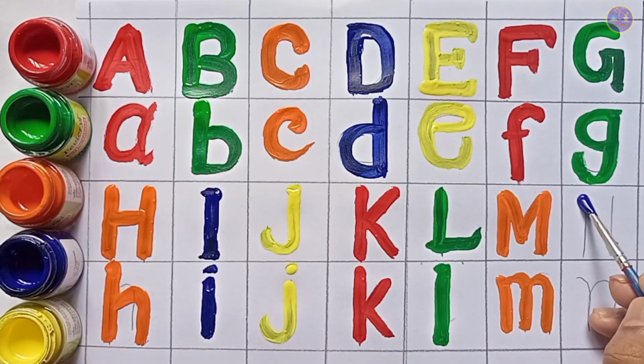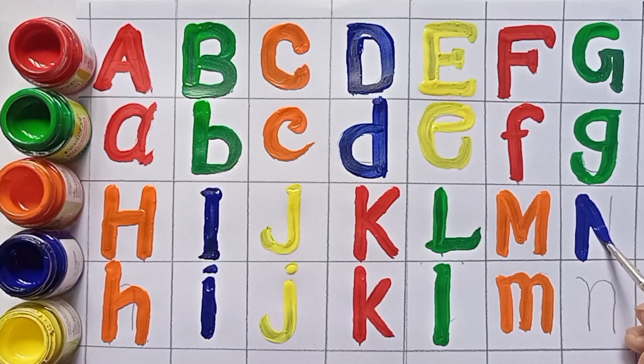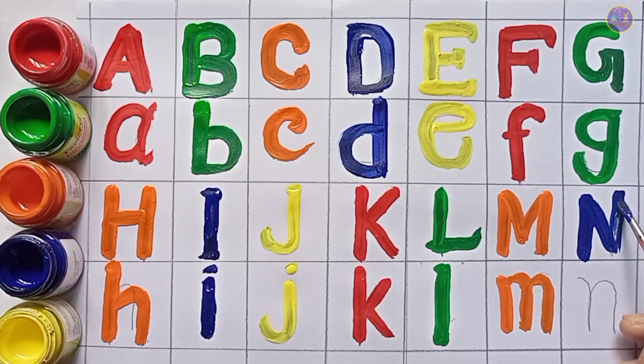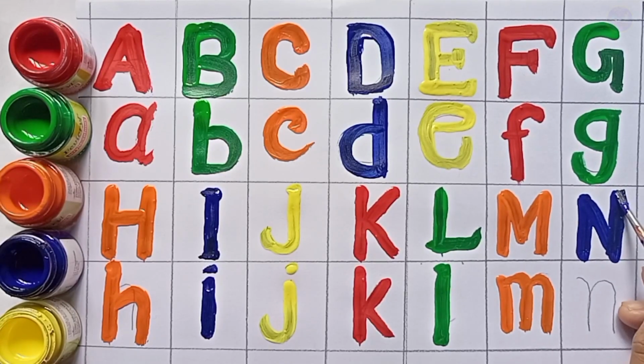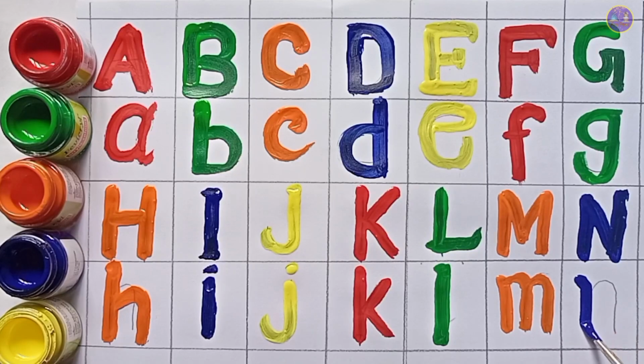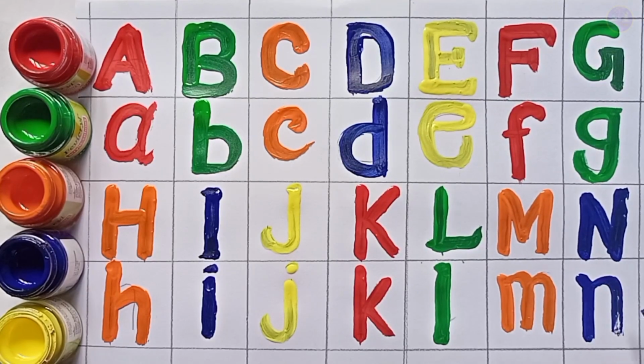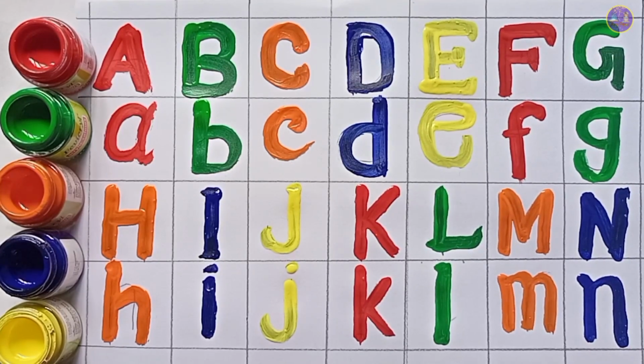Blue. N, capital N. N for night. Small n. N for noon.